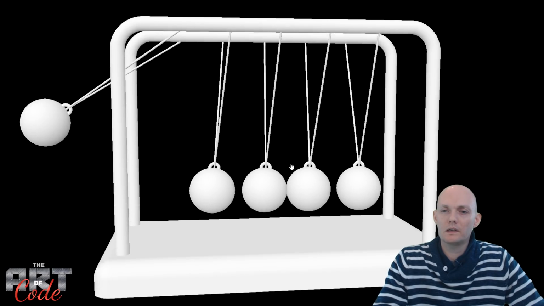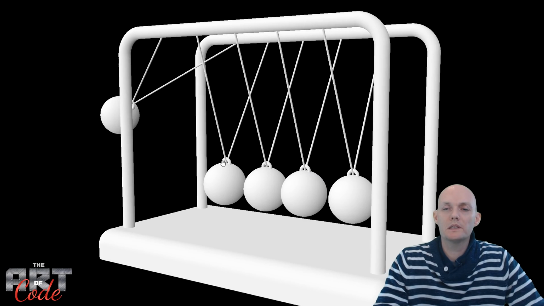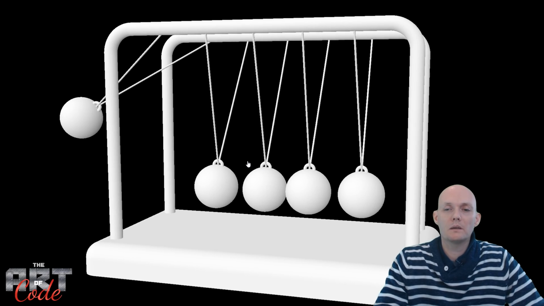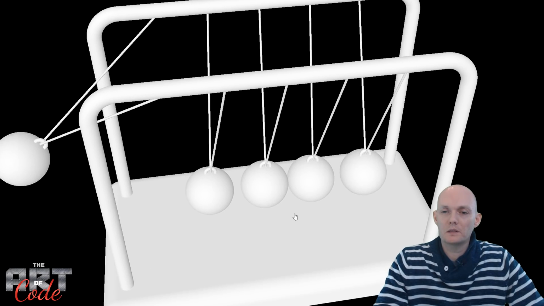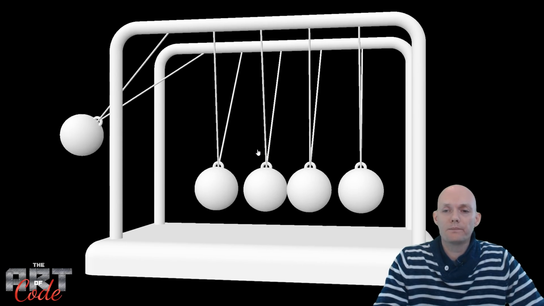Yeah, in the next video we'll go over how to set up a material system and how to put some cool materials on this that make those balls reflective, and so you can see one ball in the other ball, and it's going to look all juicy and sexy.